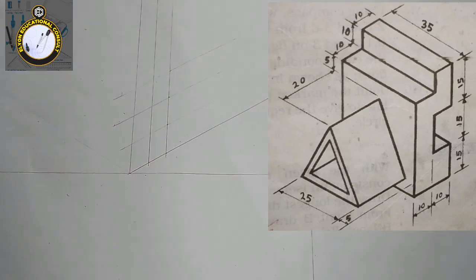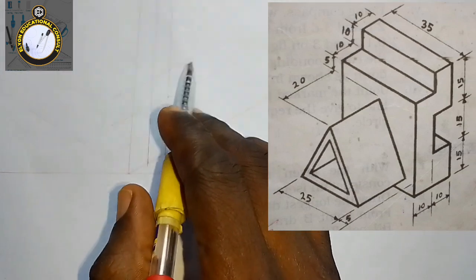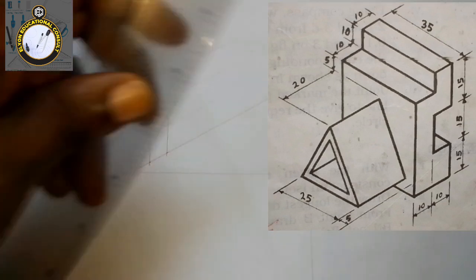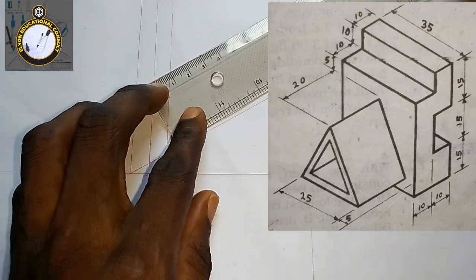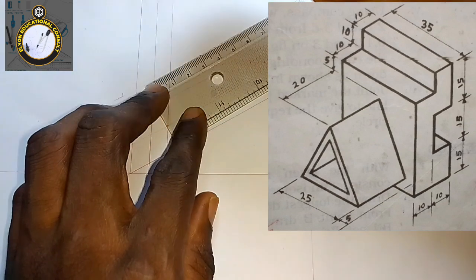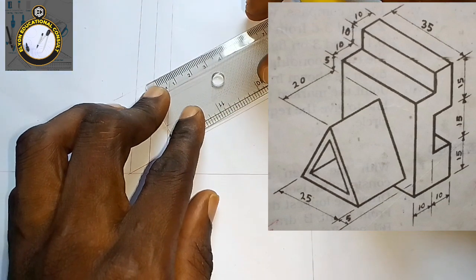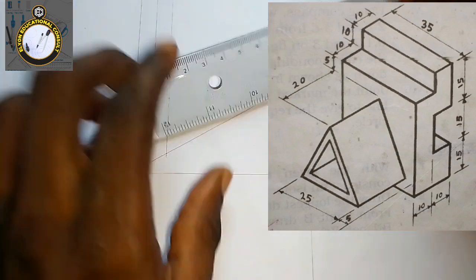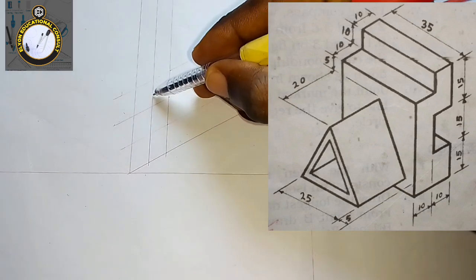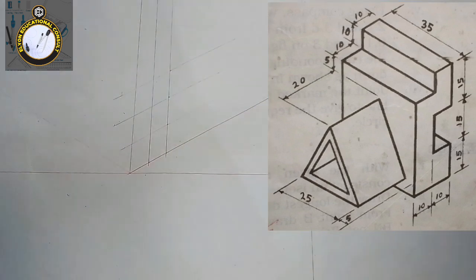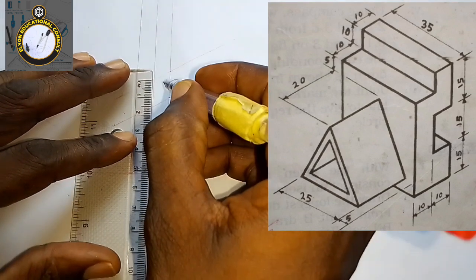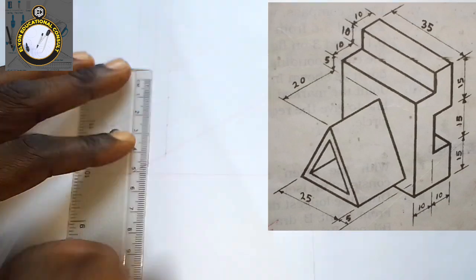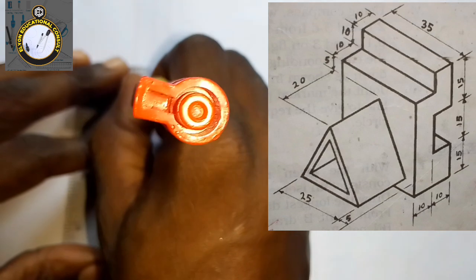The next thing we are going to be doing, we have this side. If you look at the diagram, this side is 10, which is the same thing as the extreme end there, 10 as well. So this is our 10, this side. So we have 10 down as well. You take the 10 down. This is my 10.